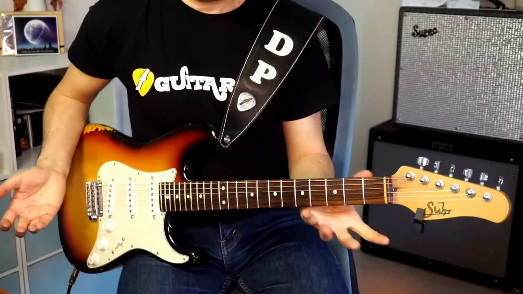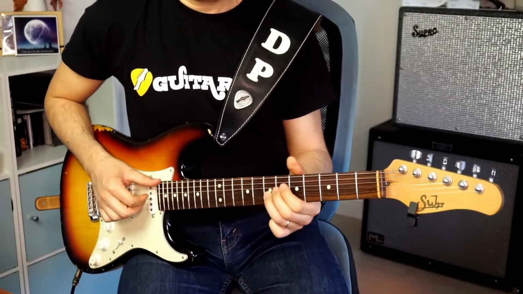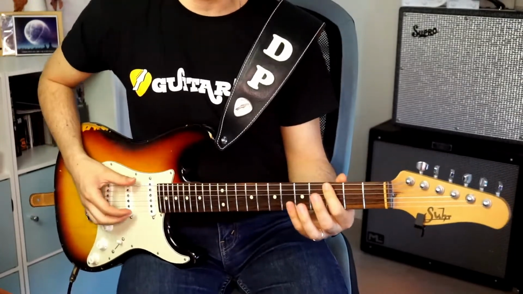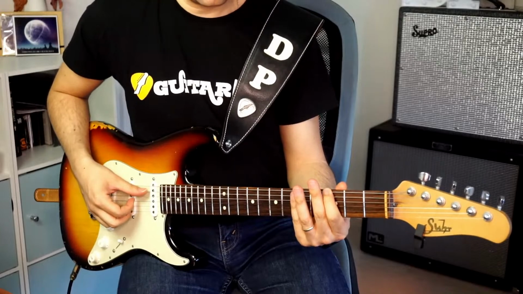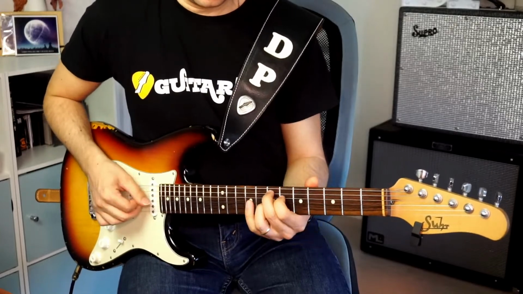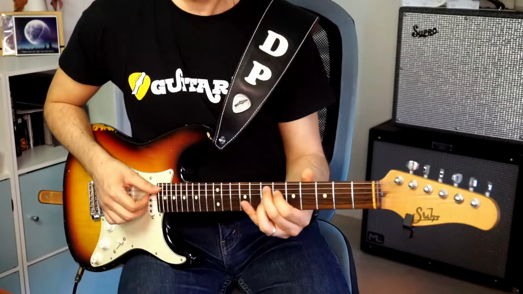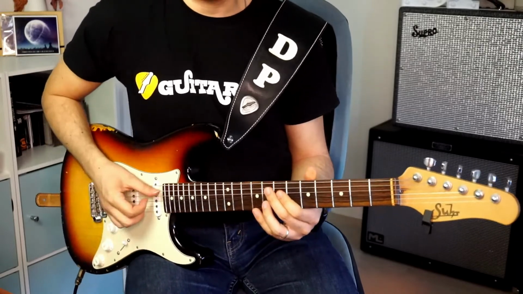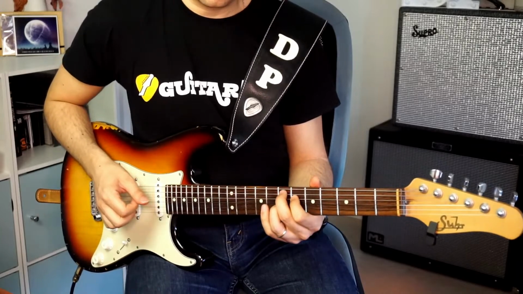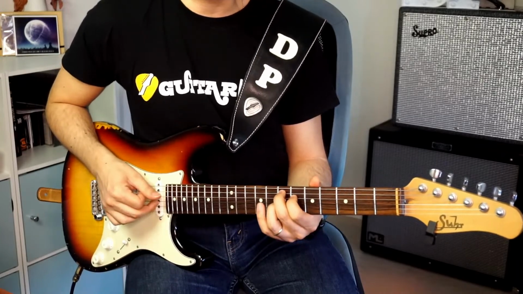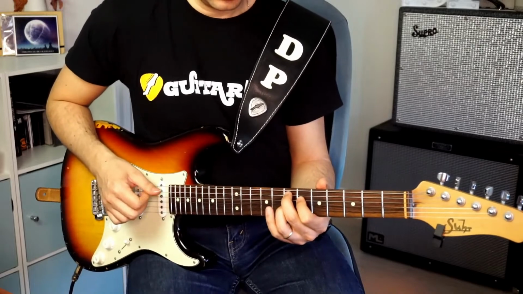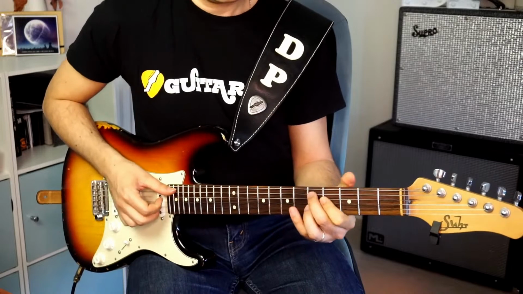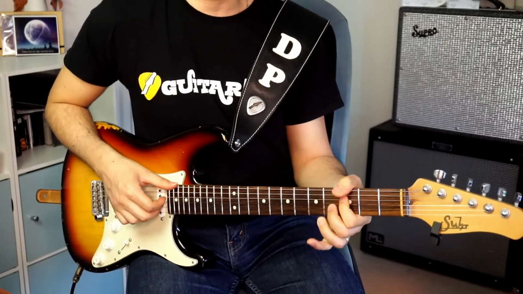Why do I say 6, 2, 5, 1? Because if I'm considering G as the root of my blues progression, I'm going to play E, which is the 6th note from G. I can decide to play E minor 7, but in the modern version of it, you can play a dominant chord, so E7, and then you can go and play A7 or A minor 7, and then D7, going back on G.